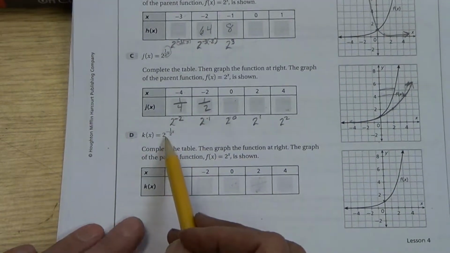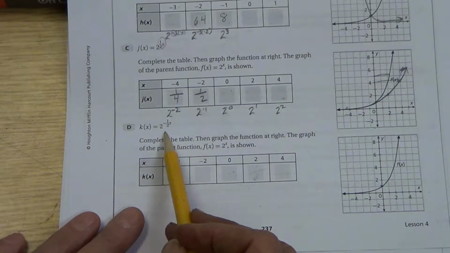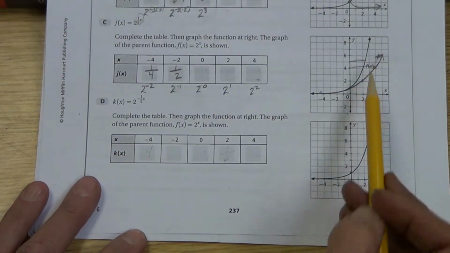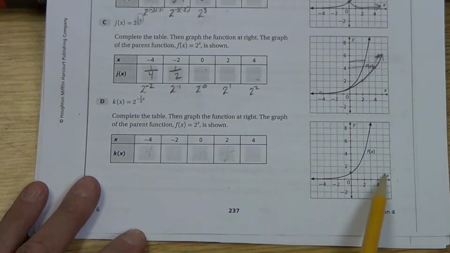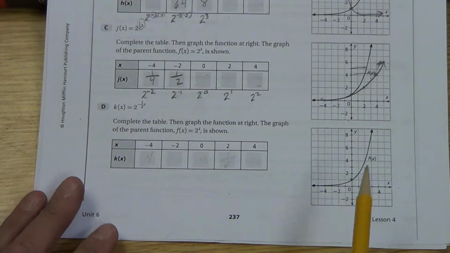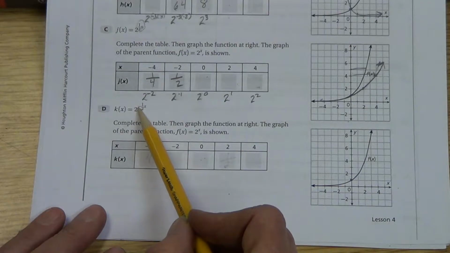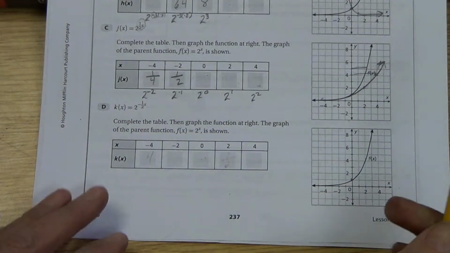So now here, they're going to put a negative in there. Hopefully you can already picture that it's going to be this reversed, going this way. Okay? It'll still be a horizontal stretch. It'll be a negative, so it's flipped over the y-axis.